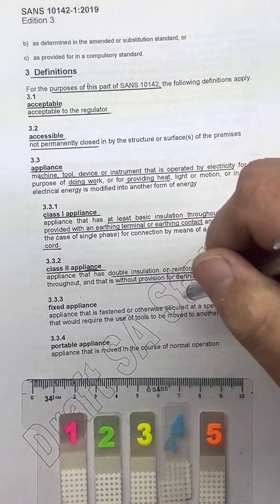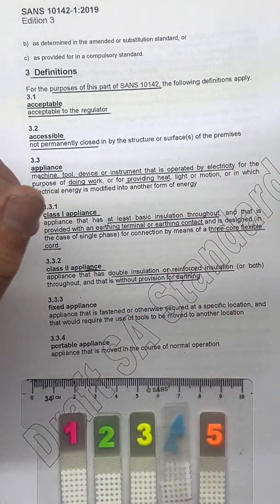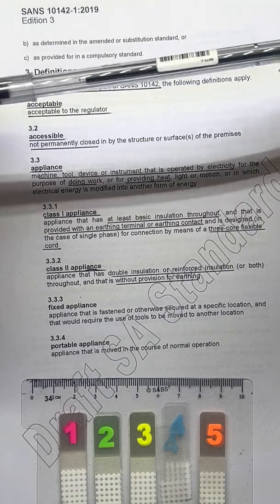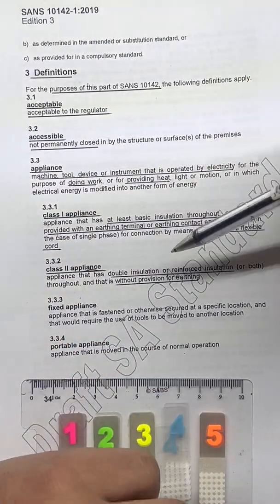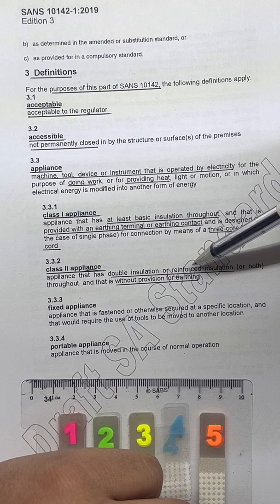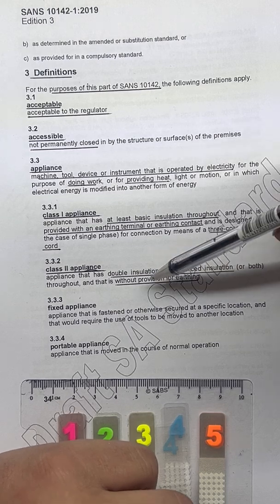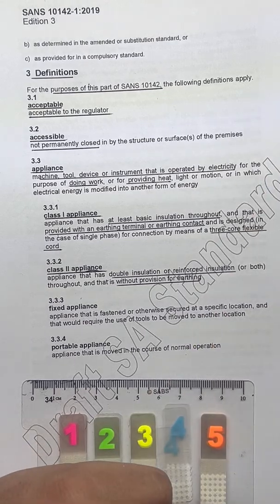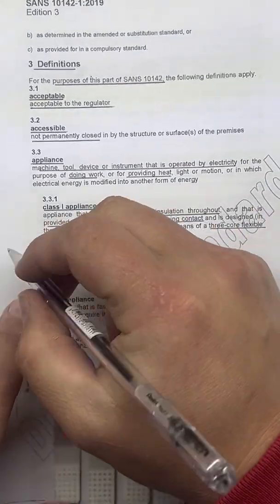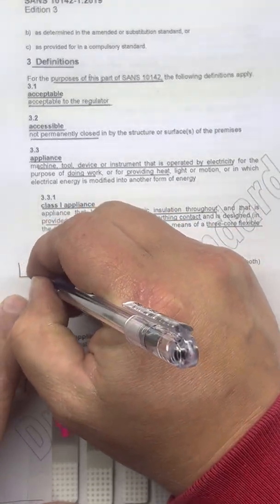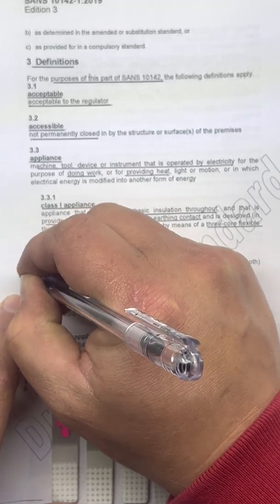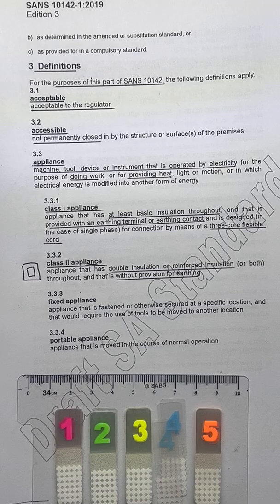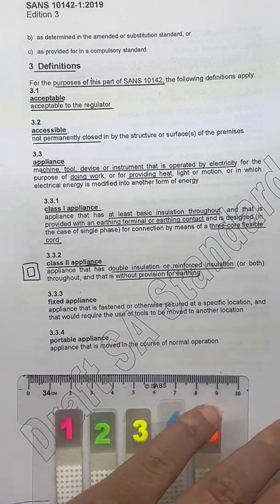So this is an appliance where you get your twin plug, appliances that should be double insulated or reinforced insulation without provision of an earth. So later in the book we'll see a symbol like that, which is a double insulation.